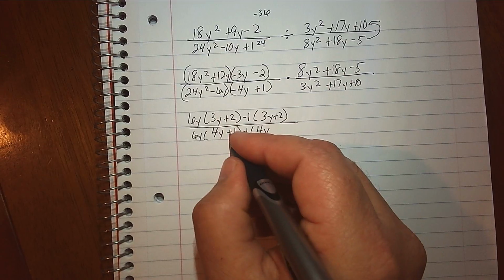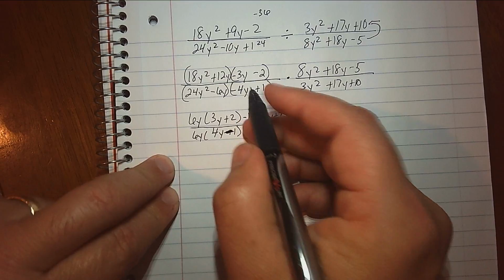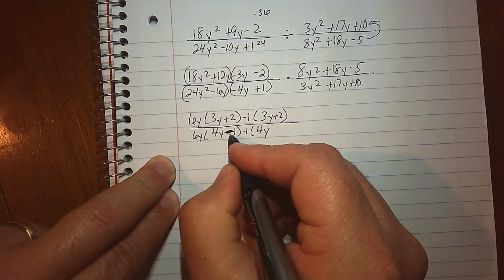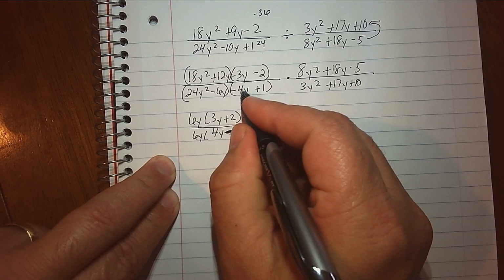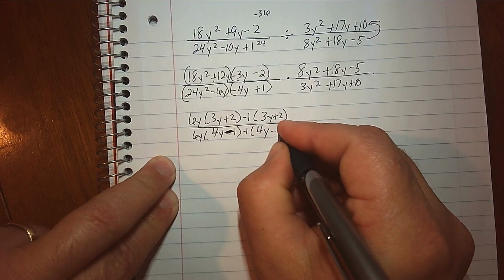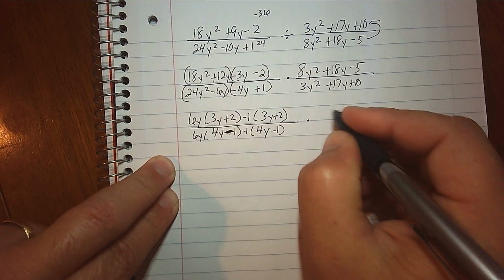Oh, this is supposed to be negative here. I was looking for my mistake, but there wasn't one. Because this is negative, I pulled the 6 out, and I shouldn't have put positive. So I pull a negative 1 out of this one, and I end up with 4y minus 1. So we're good to go because we have the same exact binomials there.